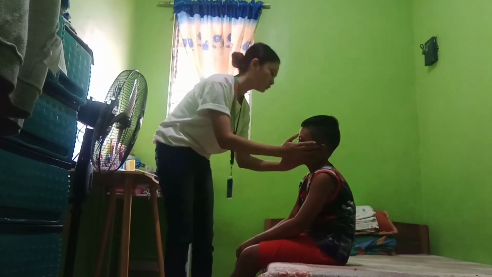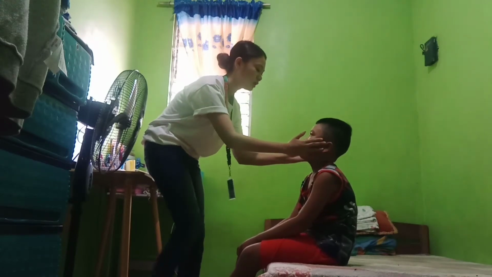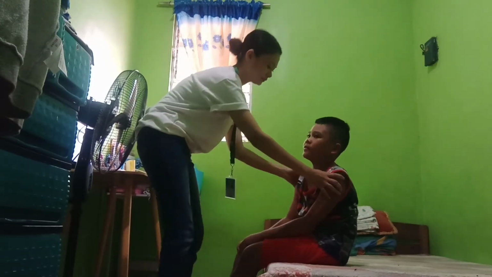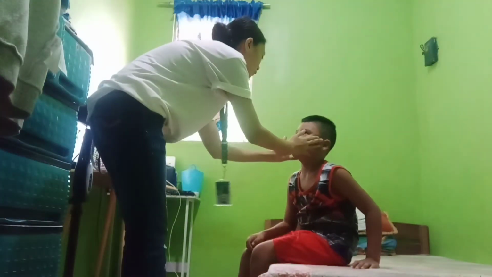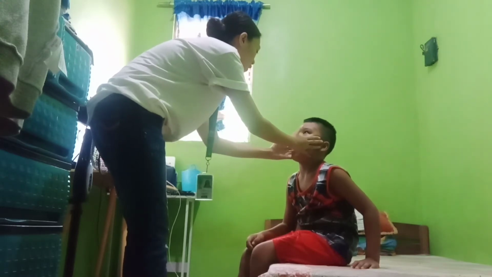Fourth, palpate each temporomandibular joint for movement, sounds, and tenderness. Observe jaw for range of motion. Have the patient do the following: open mouth wide, move jaw from side to side, and protrude and retract tongue.